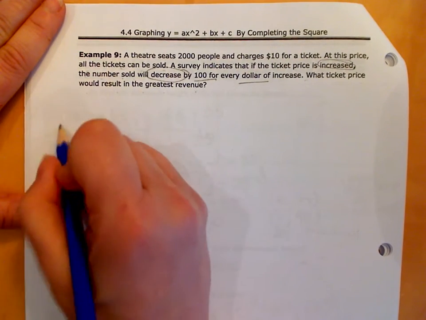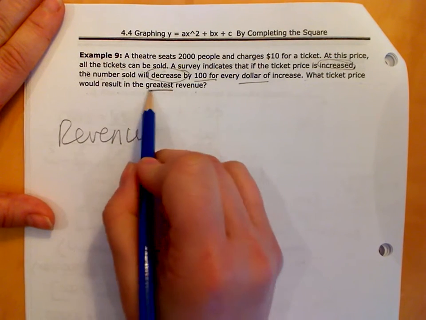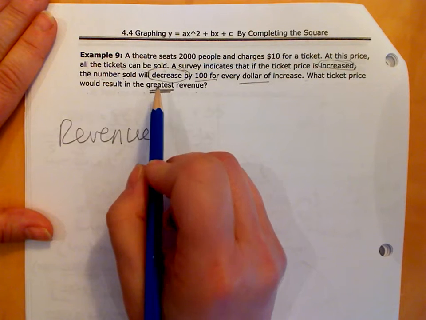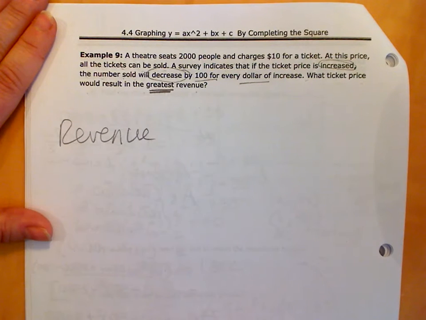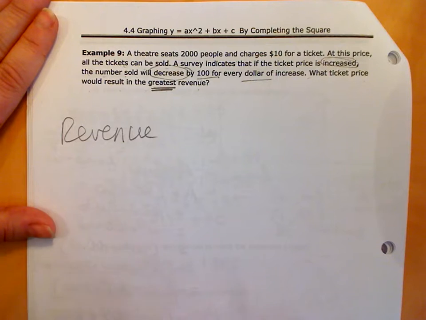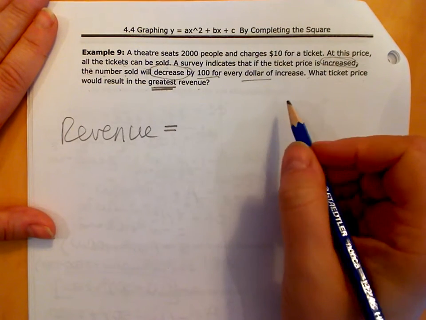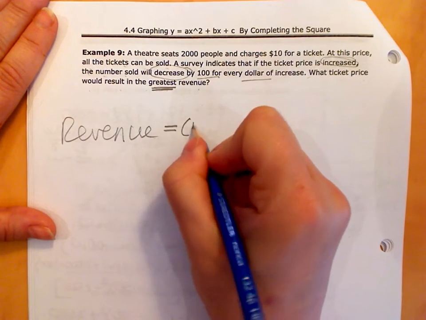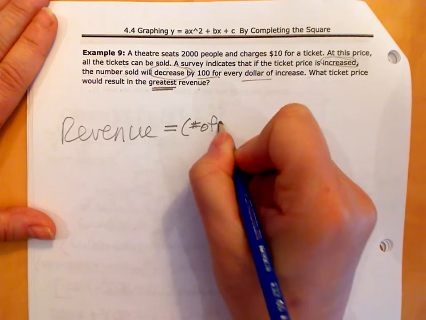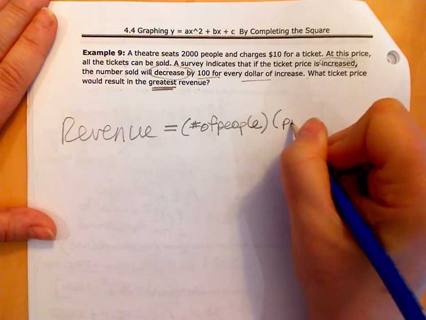So we need to write a revenue equation, and then we need to complete the square because that's the greatest. And of course, there'll be a negative just to the right of the equal sign because it's greatest, not least. So we know revenue is money coming in, and money is coming in by the number of people buying tickets times the price of the ticket.